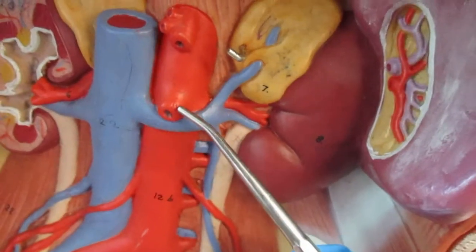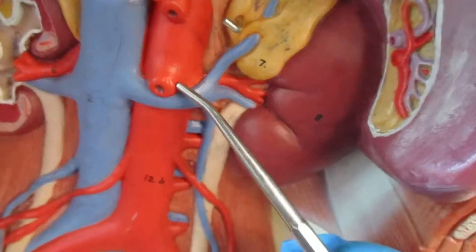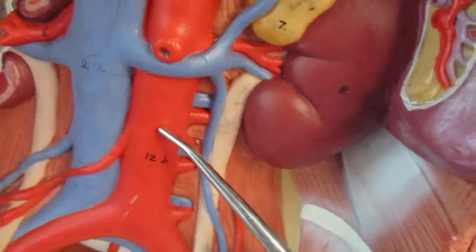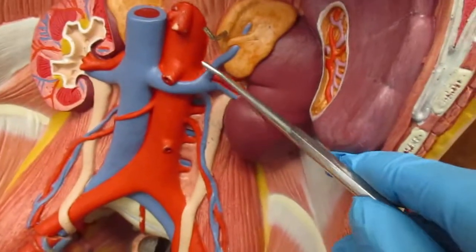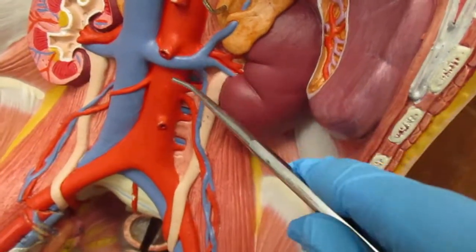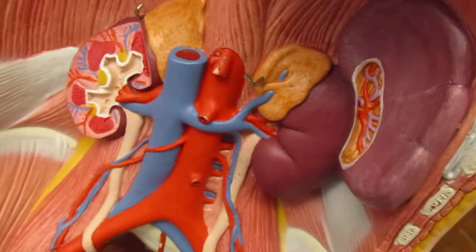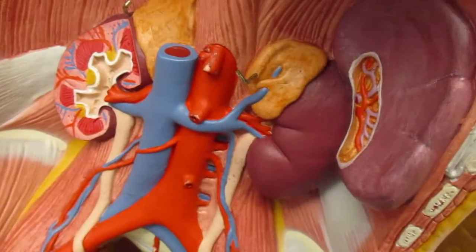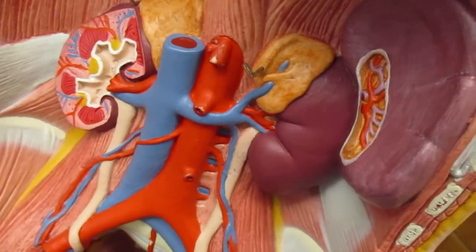The second branch that's inferior to that would be the superior mesenteric artery, and then the inferior mesenteric is not shown, but I'll show it to you on another model. Just bear with me. So right here we have the abdominal aorta. This is your celiac trunk here, superior mesenteric and inferior mesenteric. And those arteries provide oxygenated blood to the digestive organs as well as the liver.